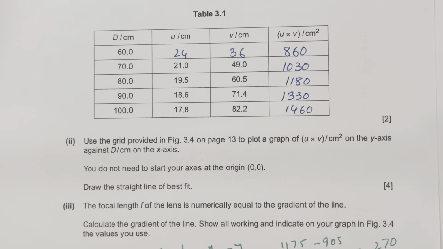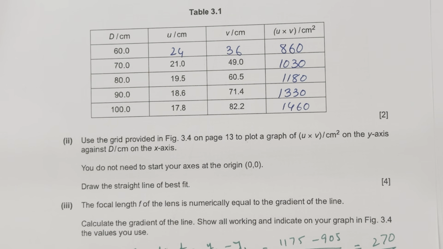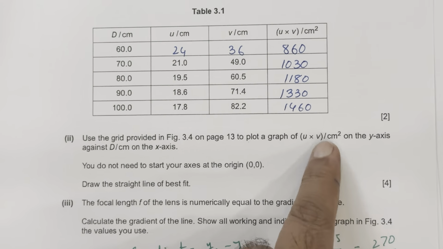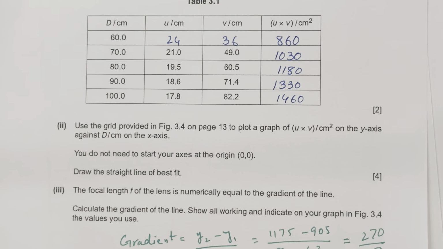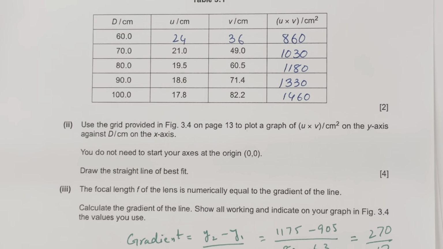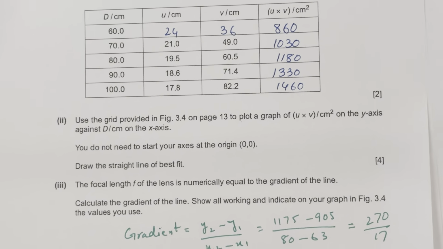Use the grid provided in figure 3.4 on page 13 to plot a graph of u cross v on the y-axis. Okay, now this is clearly mentioned. We have to draw u cross v on the y-axis against d in centimeters on the x-axis. You do not need to start your axis from the origin 0, 0. Draw the straight line of best fit.